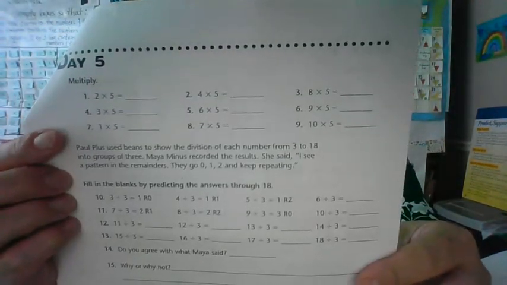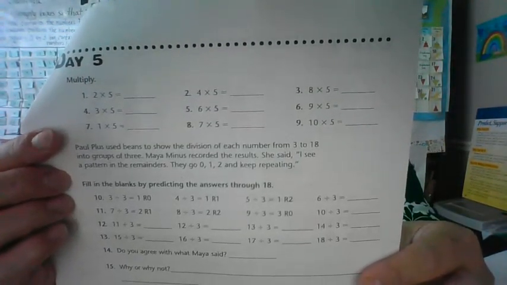Okay, it starts off with basic multiplication, which you should be able to do on your own. For the sake of that, I will do it with you. If you want to pause the video, you're welcome to do that.